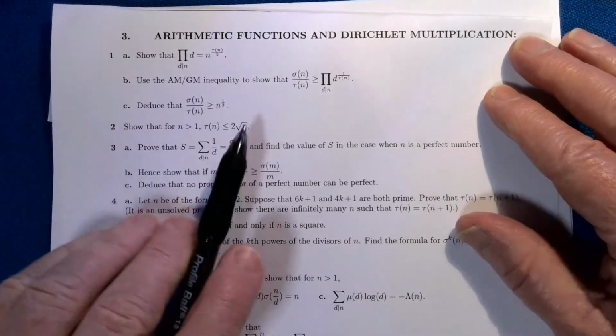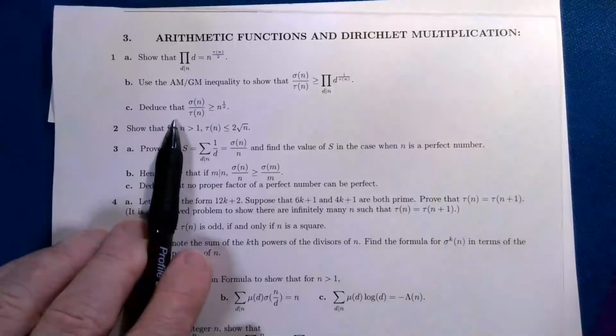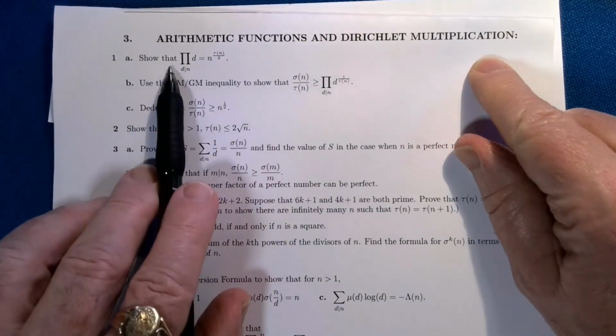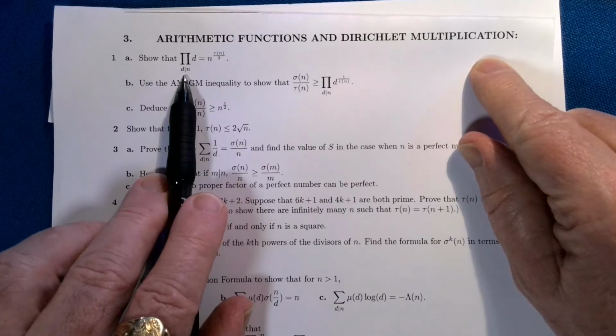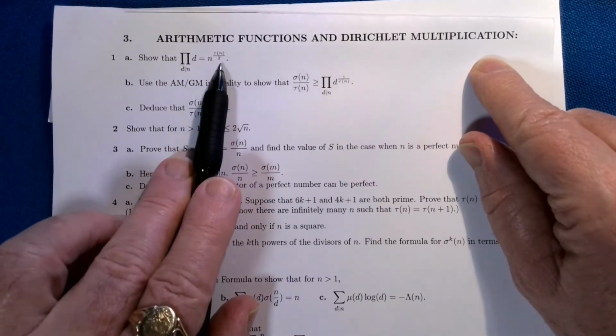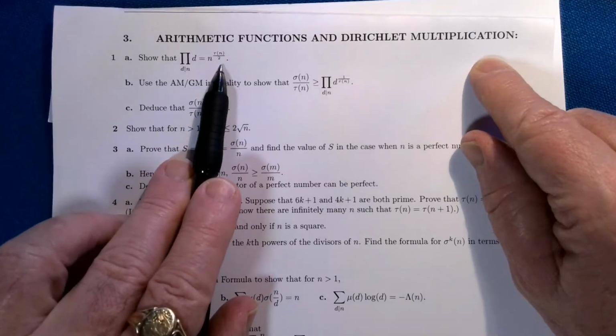So the first one's just 3 sort of related ideas. So the first one, we want to show that the product of the divisors of n is equal to n to the τ(n)/2. τ(n) is the number of divisors of n, over 2.